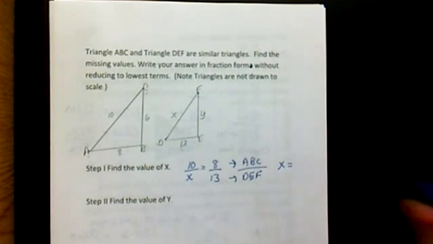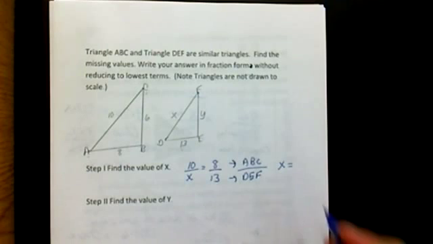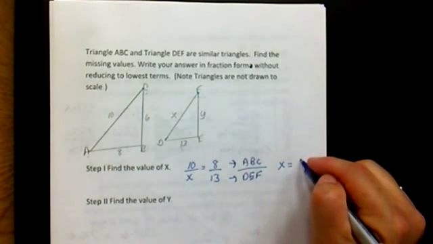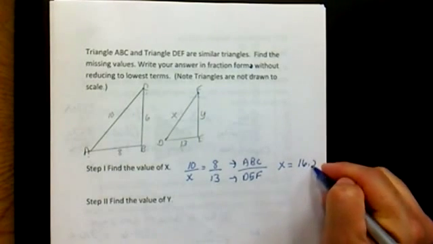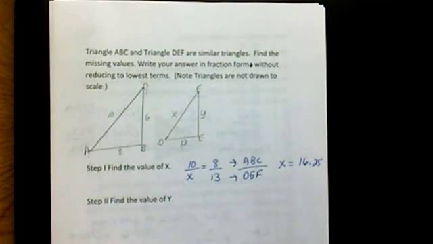I find out that X is going to equal 16.25. So that would end up being what my side would be equal to. Then if we wanted to find Y, we could set this up completely different.